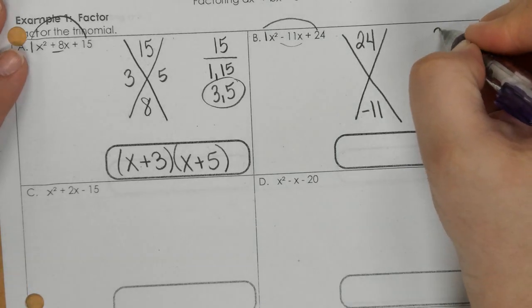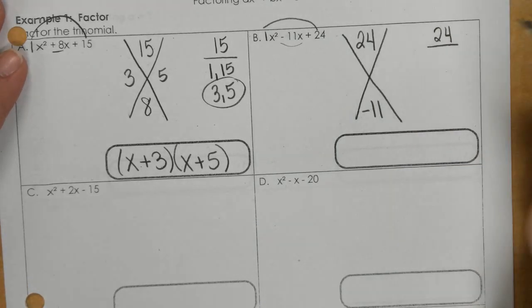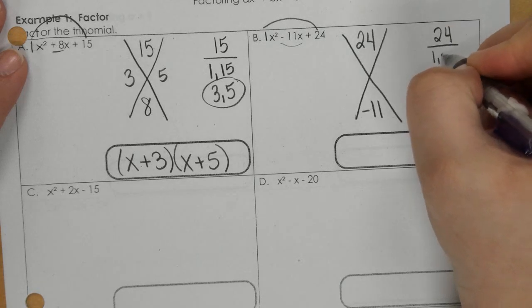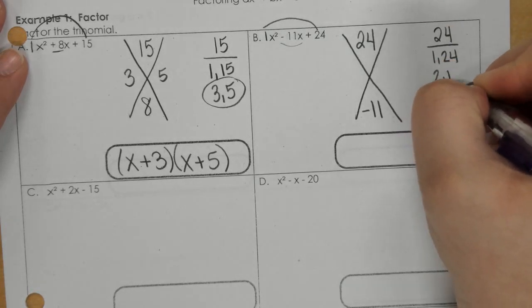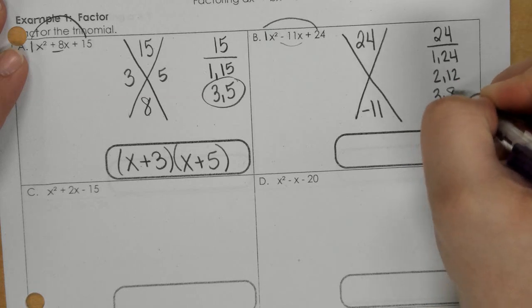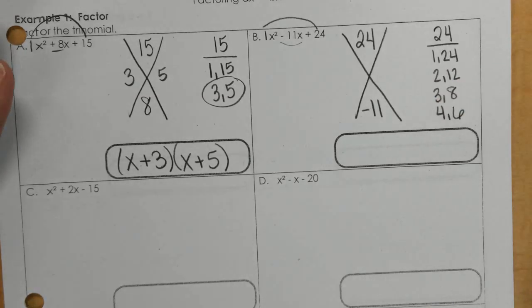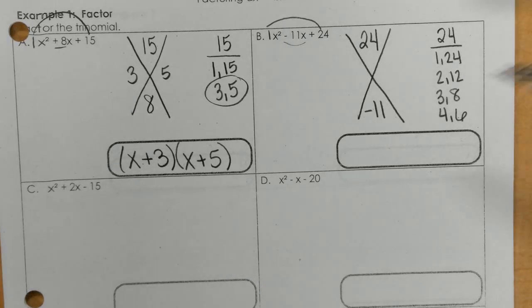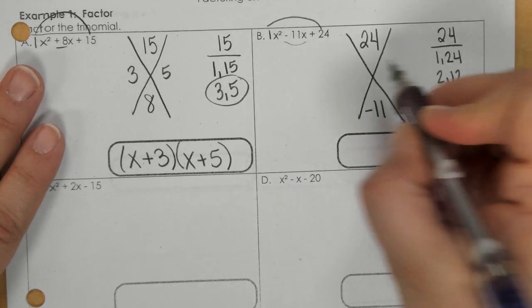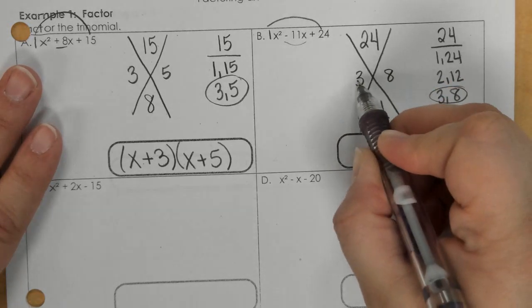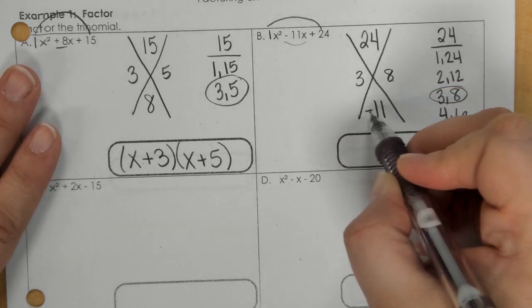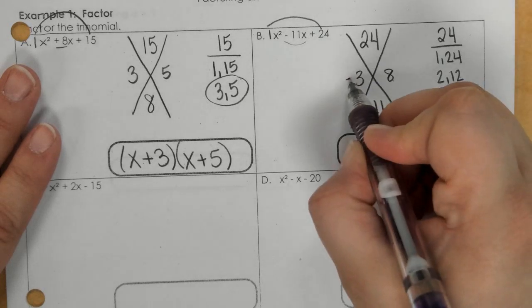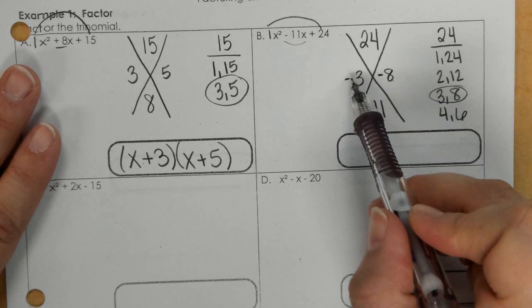The factors of 24 are 1 and 24, 2 and 12, 3 and 8, 4 and 6. So which one of these pairs could add or subtract to make a negative 11? 3 and 8. I know that 3 plus 8 is 11, but I see I need to have a negative. So you actually make both of these negative, and the puzzle should work.